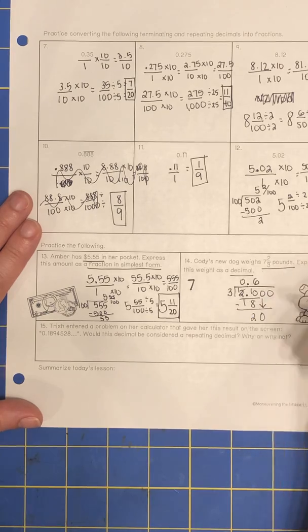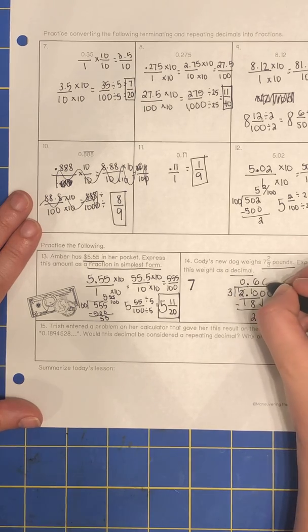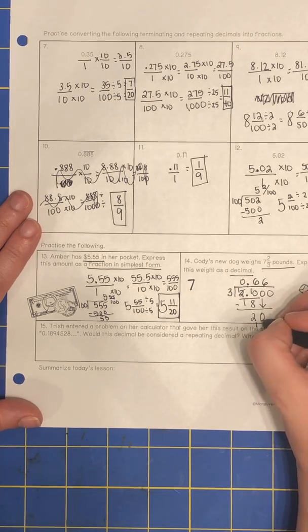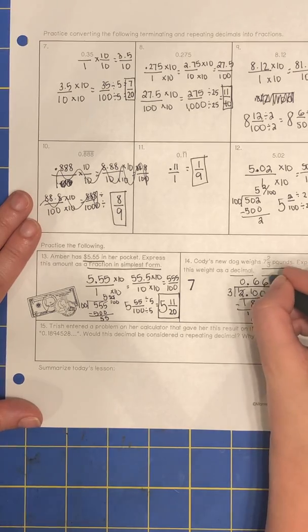Bring down the 0. So I'm already starting to think in my mind, I think this might be a pattern because I have the same number showing up again. 3 goes into 20 again 6 times. 6 times 3 is 18. If I keep bringing this down and doing this, I just keep getting 20 over and over and over again. So this is going to be a repeating decimal.